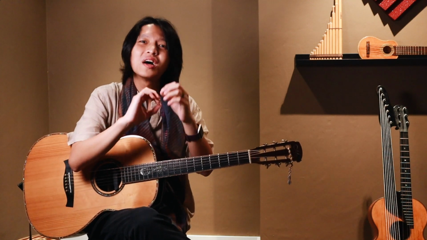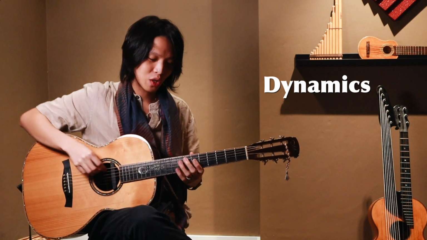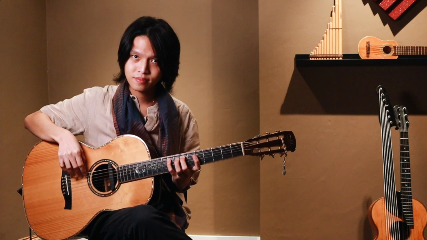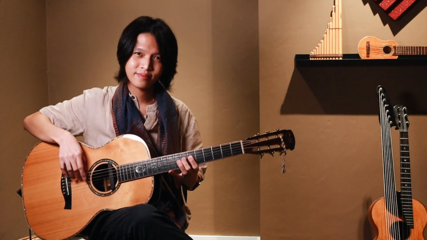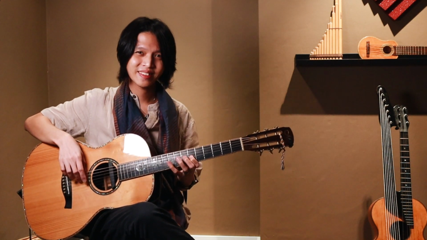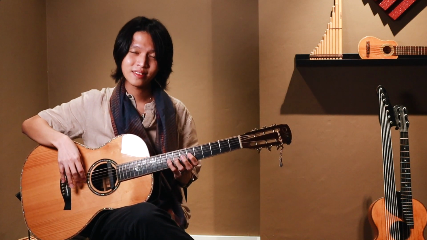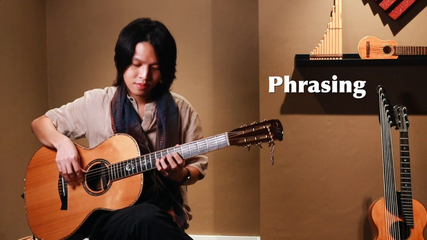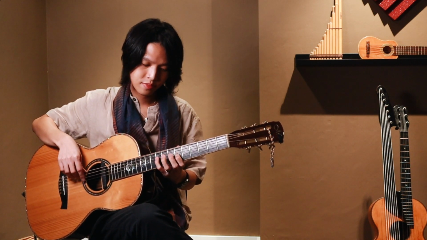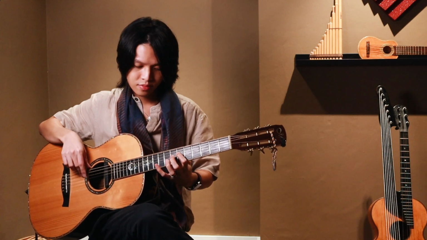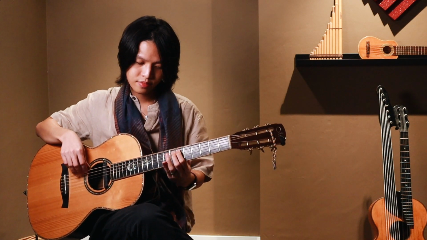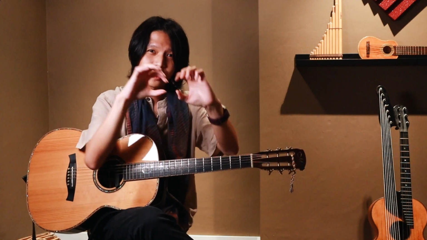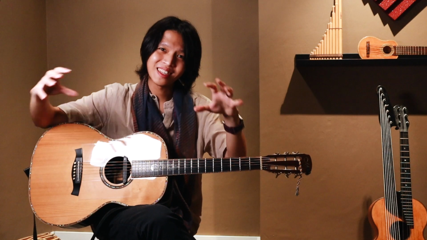You can even practice more musical things like dynamics. You can play loud on one note and soft on one note. You can practice phrasing. See how I have groups of notes phrased together to make a nice sentence.